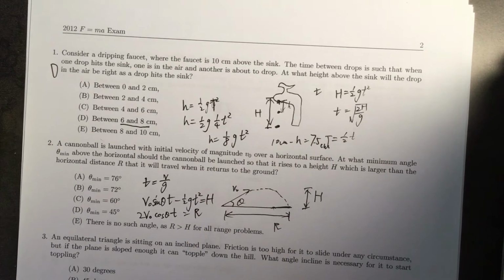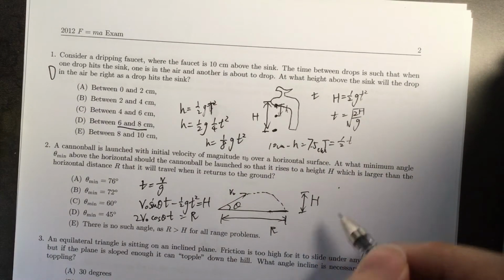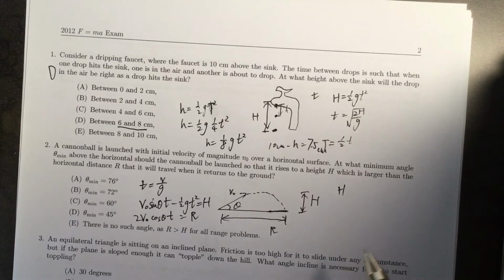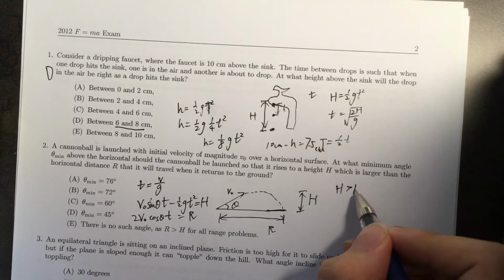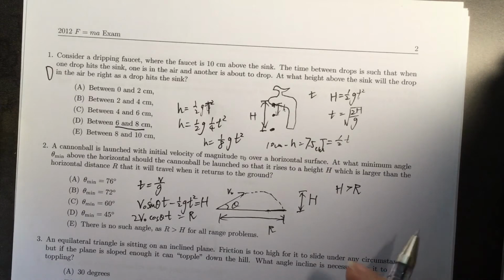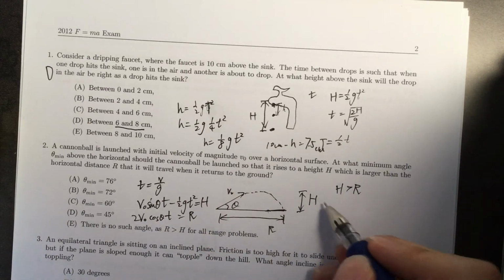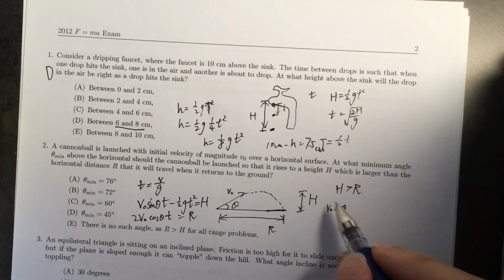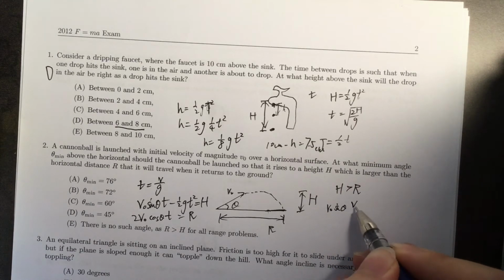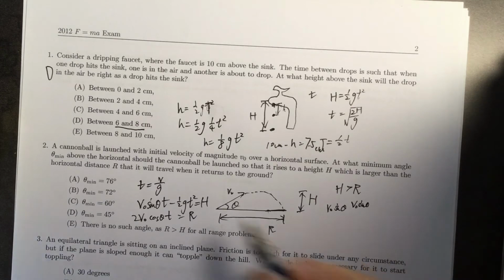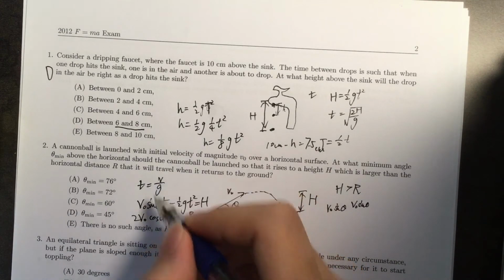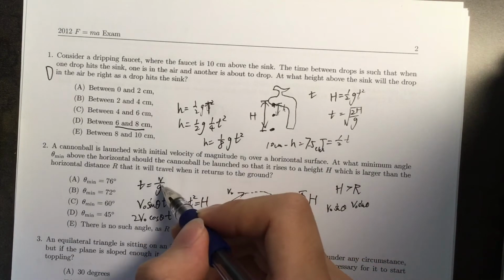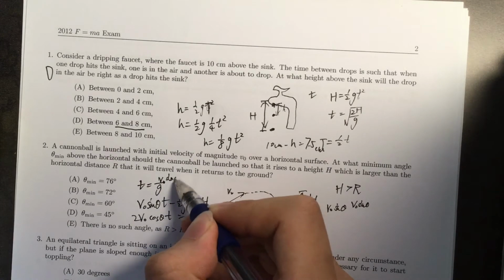So we want h, which is larger than the horizontal distance, bigger than r. So let's plug in t to each equation. So v naught sine theta times... this v should be v naught sine, because we only consider the vertical part here. V naught sine, we should write it here.